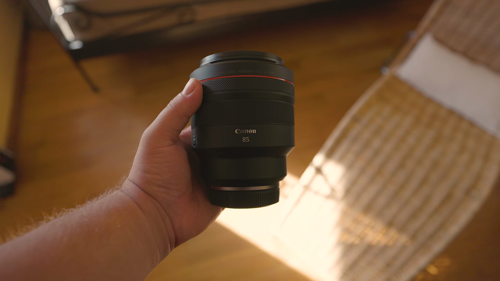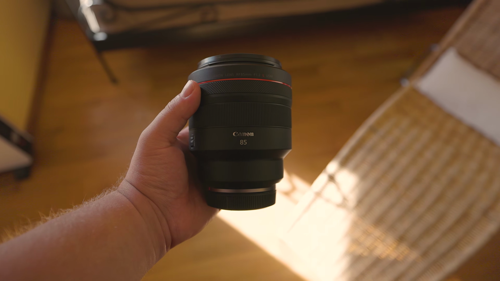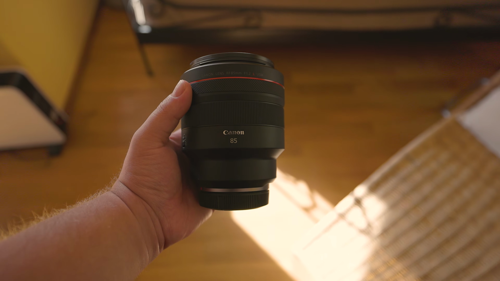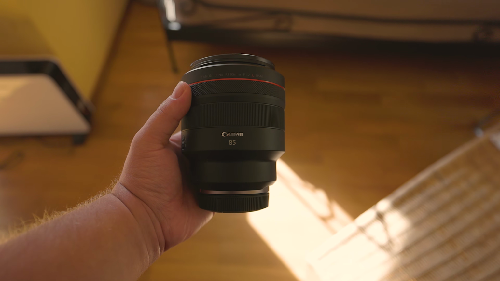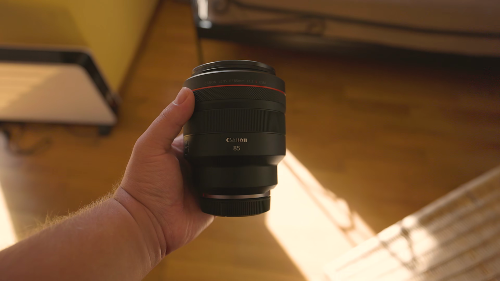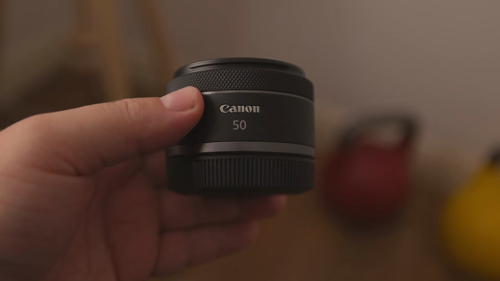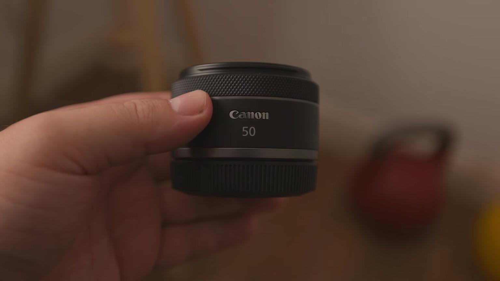Even though the RF 85mm lens is around 14 times more expensive than the RF 50mm, I think comparing them might yield some interesting results. Is the RF 85mm lens really 14 times better than the 50mm? Let's find out.